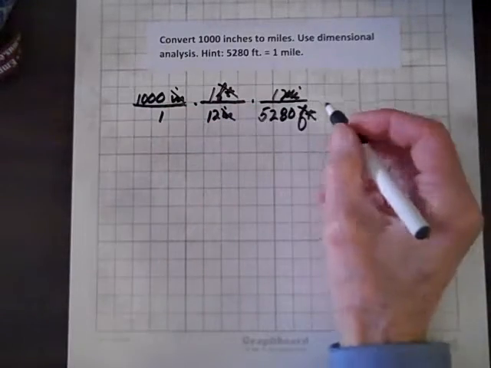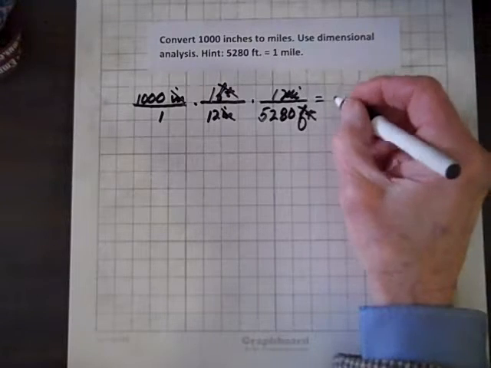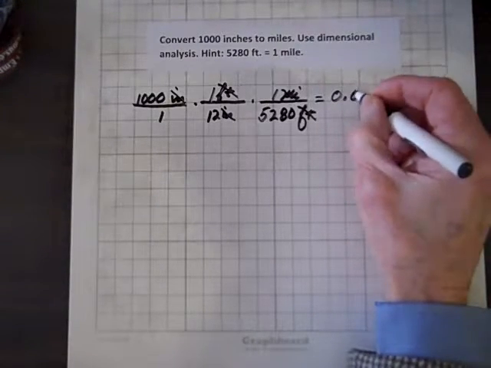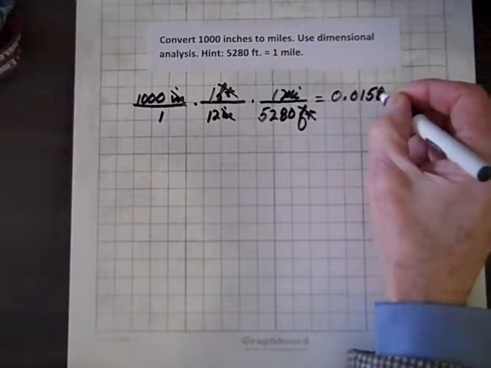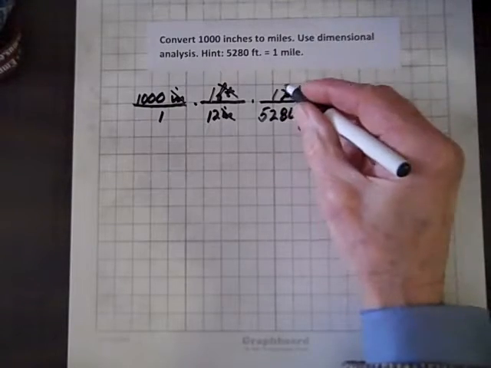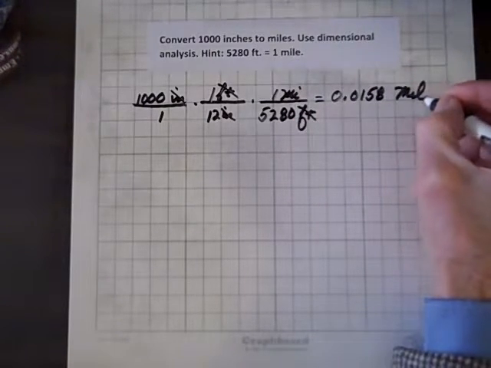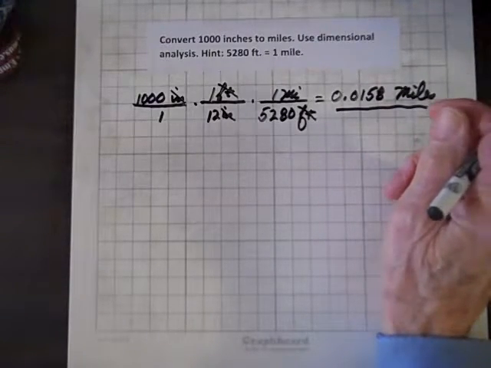And we just have this division to carry out. And you use your calculator, and when you do carry out that division, you get 0.015, and we'll round up to 8 here. And the units, the only units left standing are miles. So less than 2/10 of a mile.